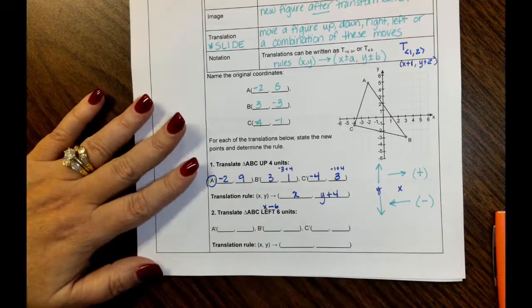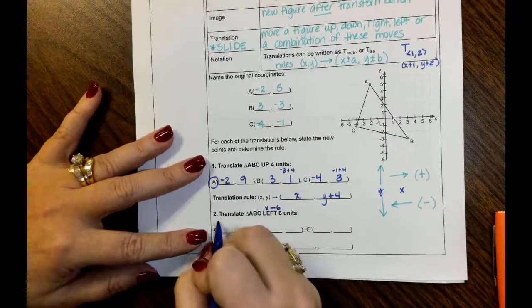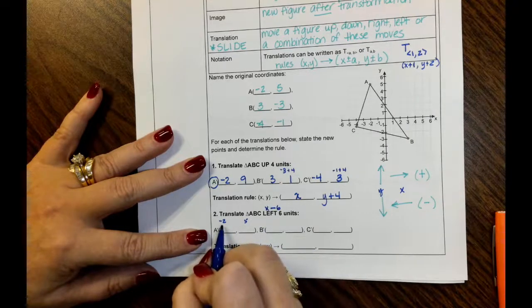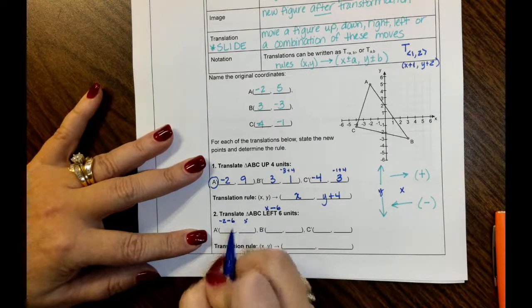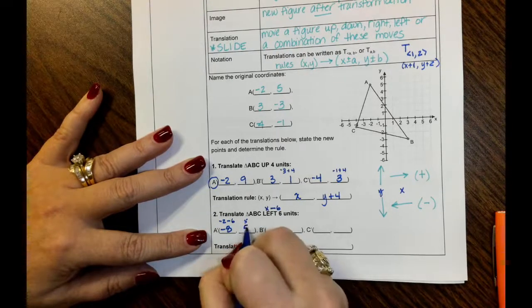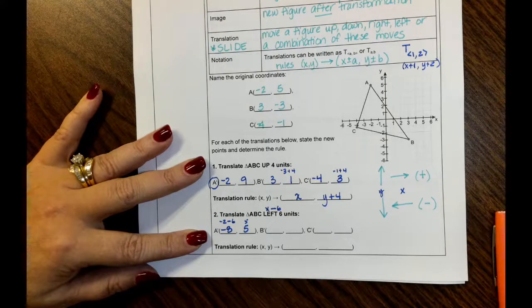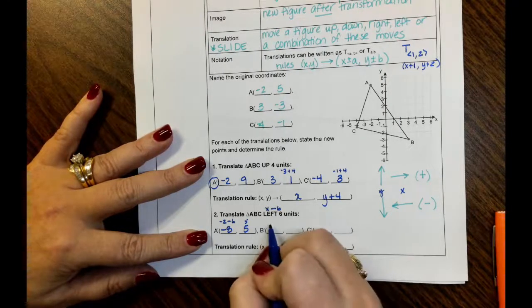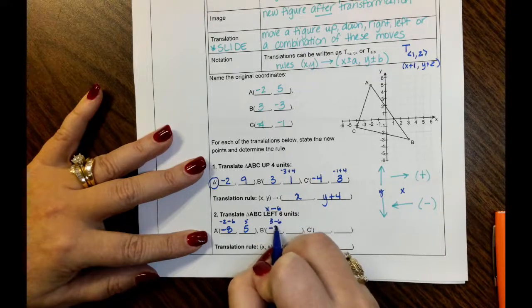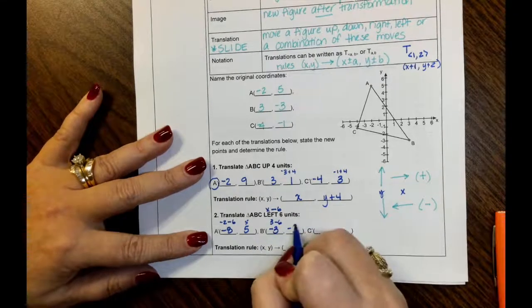So we're going to take our -2 and 5. We're going to move it to the left 6. So -2, and it's going to go to the left 6. -2 minus 6 is -8. And then it's going to stay on the same level in the Y axis. Okay, B was at 3. We're going to move to the left 6, so it's 3 minus 6. That puts me at -3, and then the -3 Y value still stays the same.